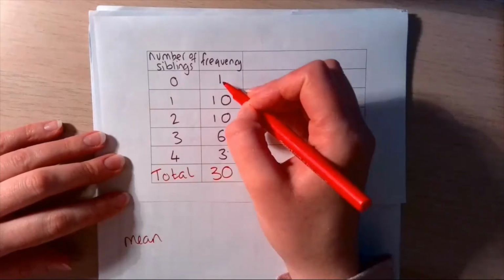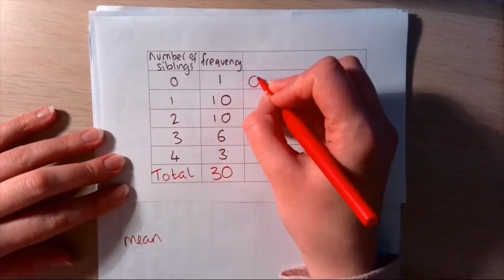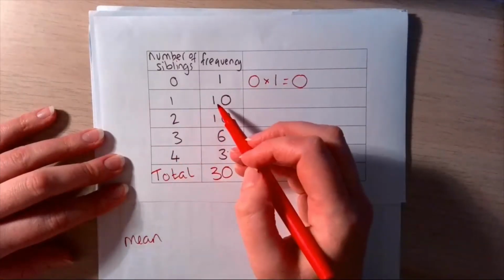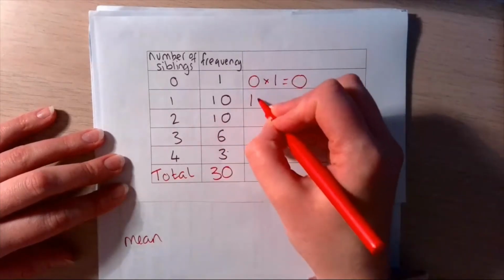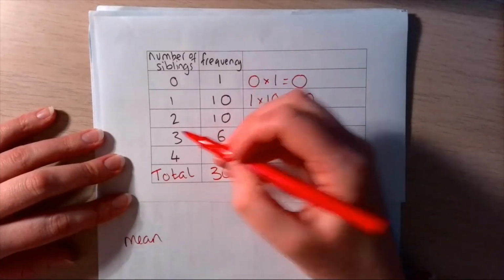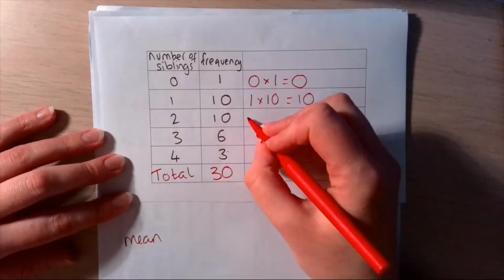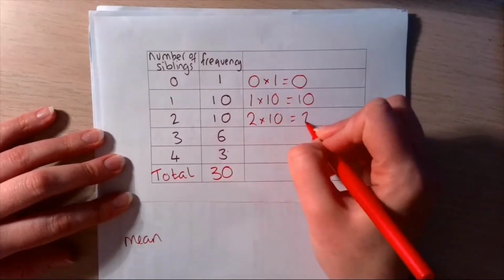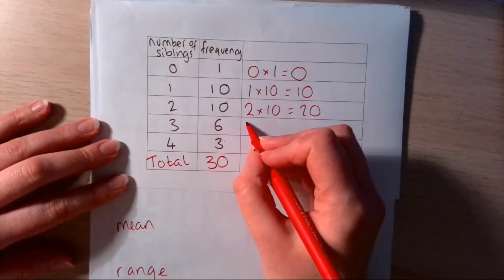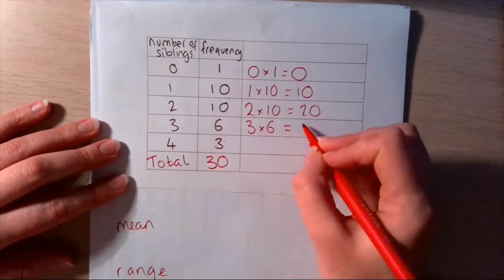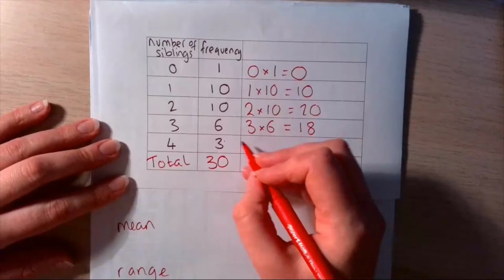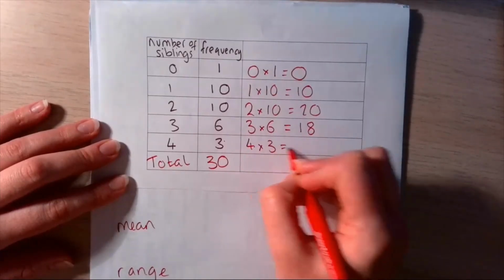So one person didn't have any siblings, they were an only child. So that's 0 times 1, which is 0. No siblings there. 10 people had 1 sibling. That's 1 multiplied by 10, so that's 10 siblings already. 10 people had 2 siblings. So 2 multiplied by 10, which is 20 siblings altogether. 6 people had 3 siblings. So that's 3 multiplied by 6, which is 18. And 3 people had 4 siblings. So that's 4 multiplied by 3, which is 12.